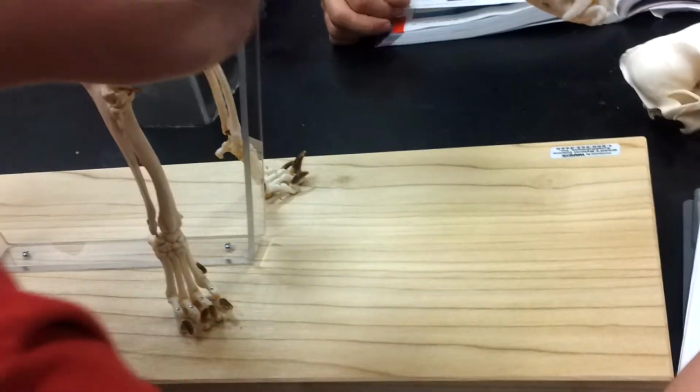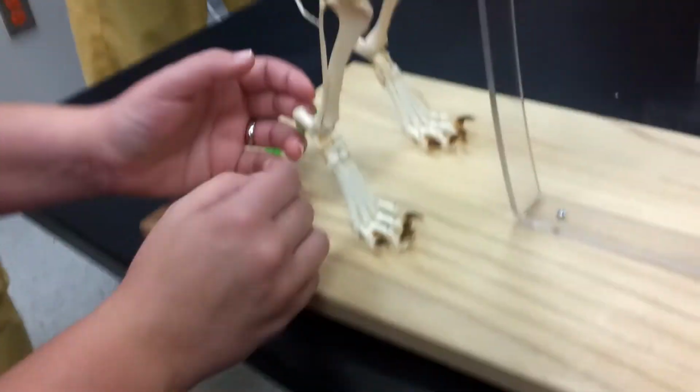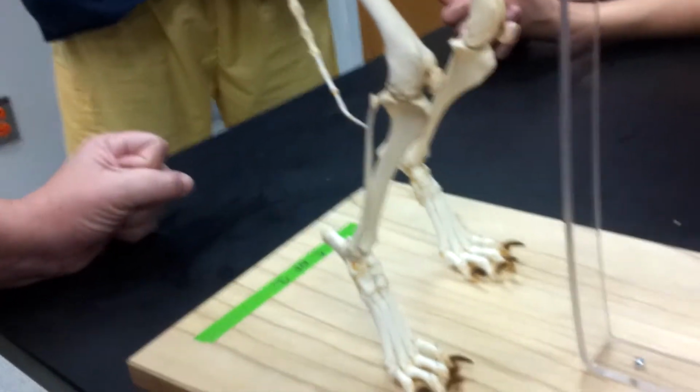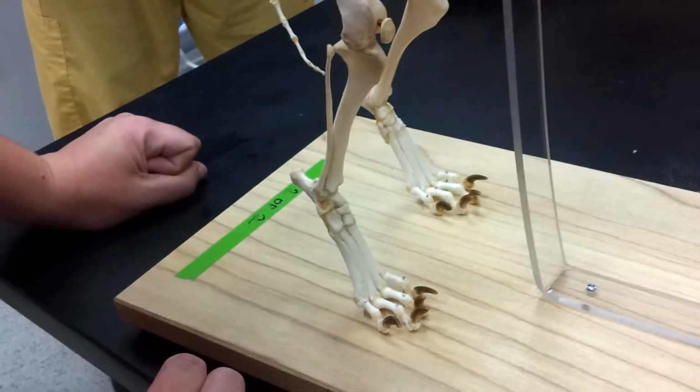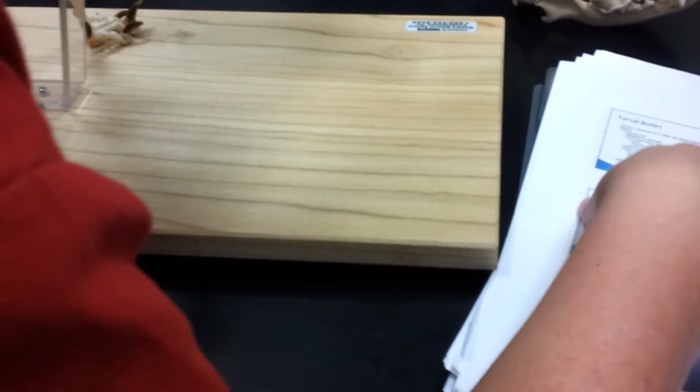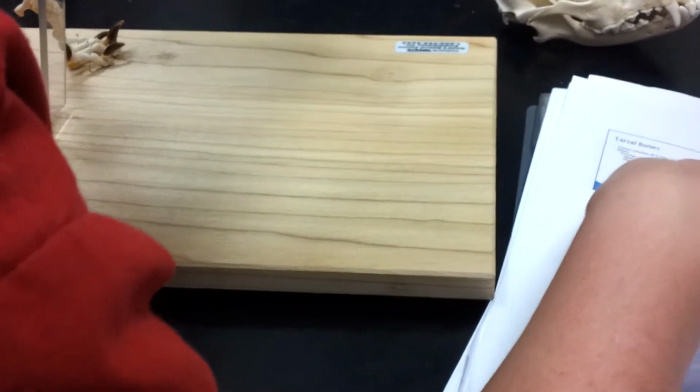So the trochlea is the groove. You can't see it, but that's what it's sitting in. It's the same thing. Exactly. So the calcaneus is the big one, and the trochlear ridge is on the talus.